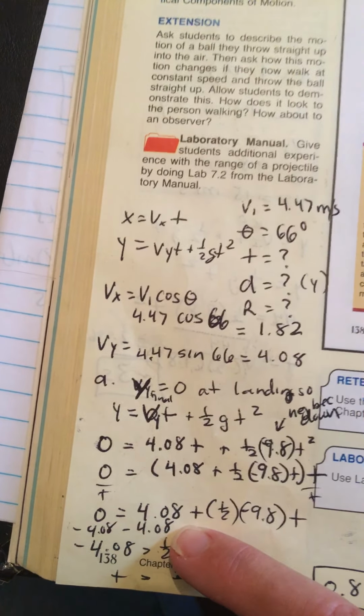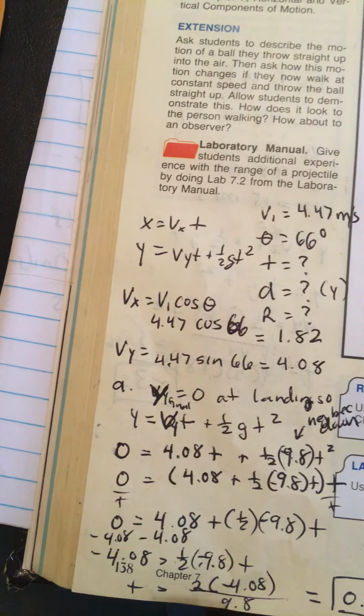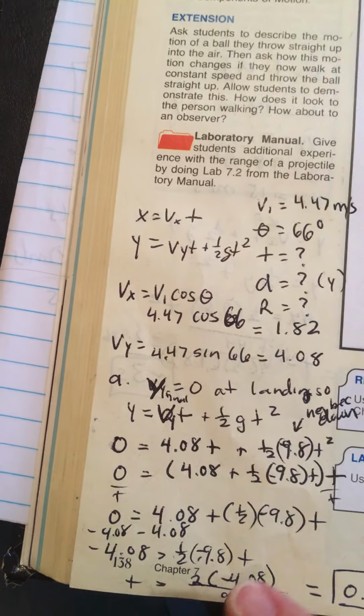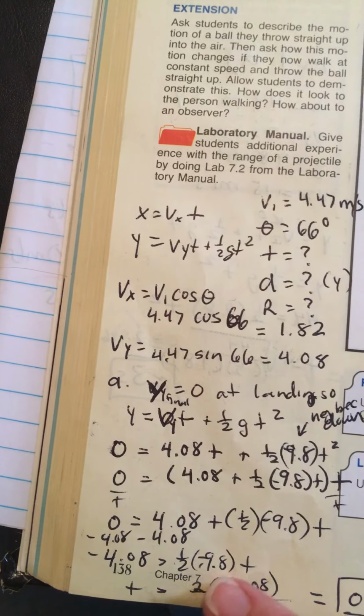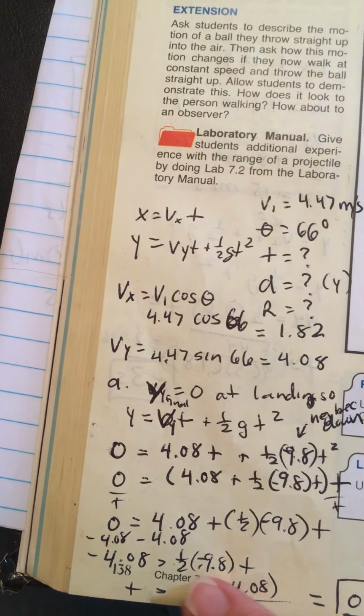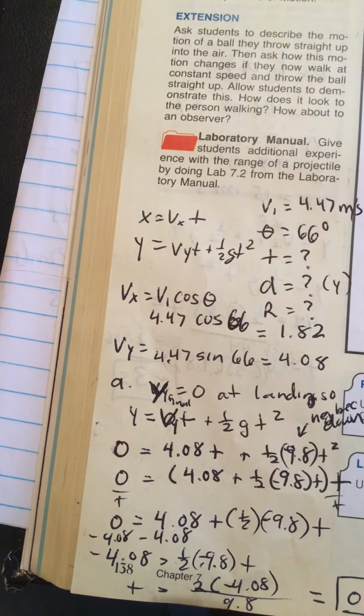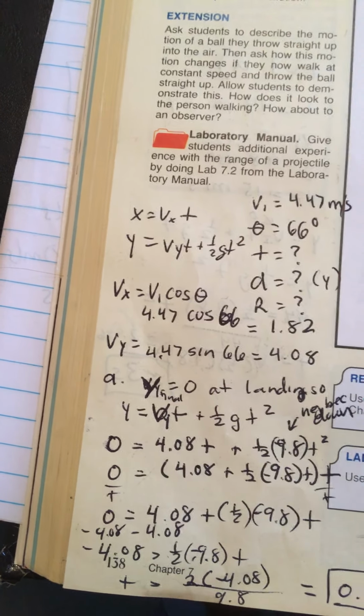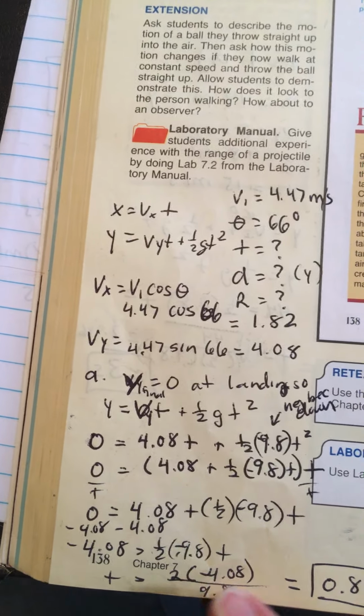So this is a plus 4.08, so I'm minus 4.08 from both sides. And then I divided both sides by 1/2 and 9.8. So, and then that's t. And I sort of wrote it here.